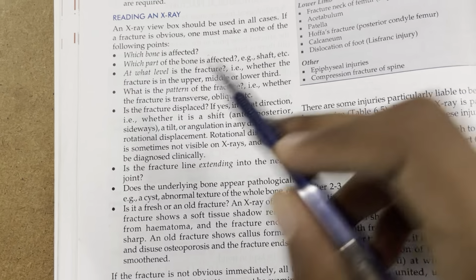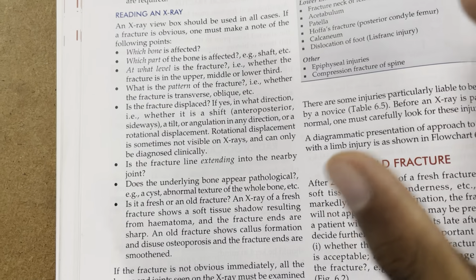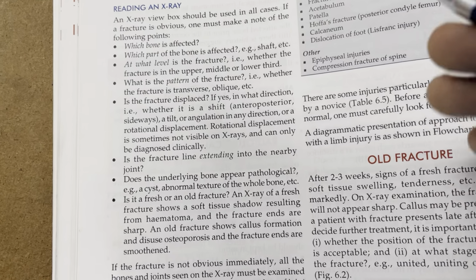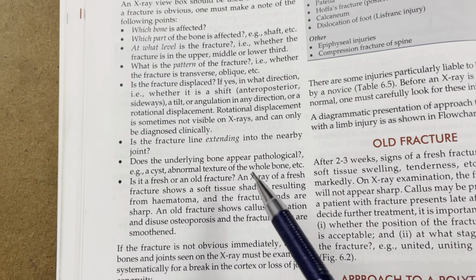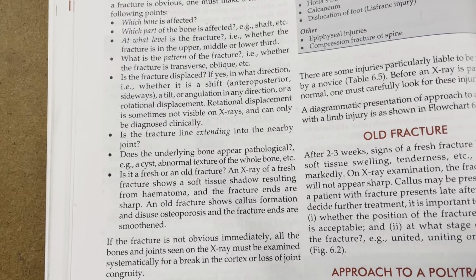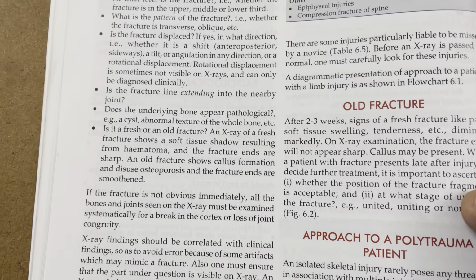What is the pattern, whether it is transverse, whether it is oblique, is it displaced or not, which direction, is there a tilt, is there a shift, etc. If the fracture line is extending into the joint, and does it appear pathological, is there a cyst, is there an abnormal texture of the bone, and is it a fresh or an old fracture?